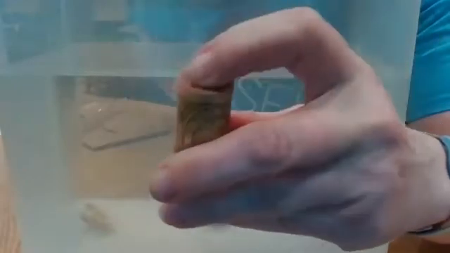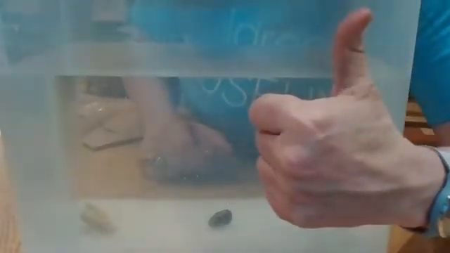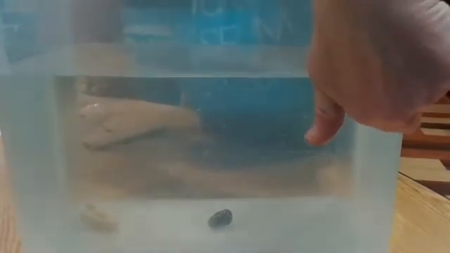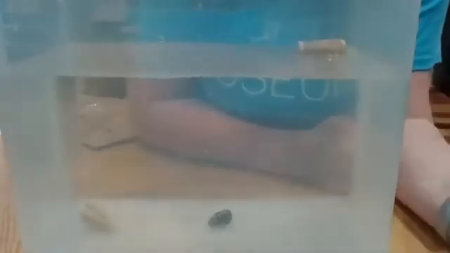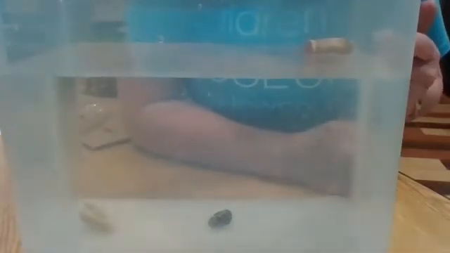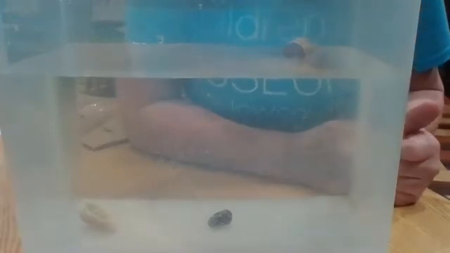Okay, kind of light and squishy. Okay, thumbs up for float, down for sink. It's pretty solid. I think this one's gonna sink too. Look, it stayed on the top. That is floating. Let's try one more.